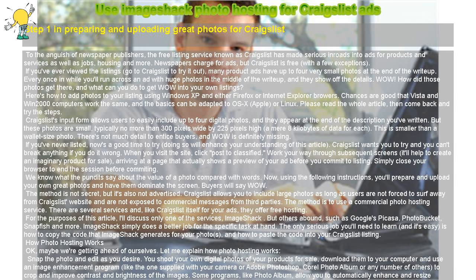This is smaller than a wallet-size photo. There's not much detail to entice buyers, and wow is definitely missing.